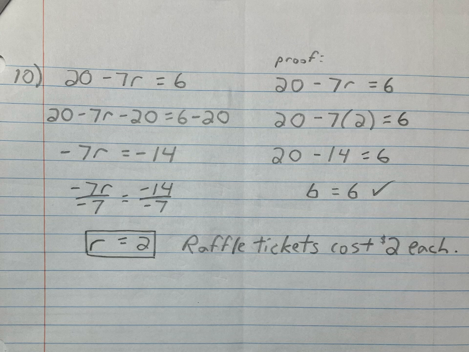Anyway, substitute in, and now what do we do here? Well, the first thing that we're going to do is this multiplication. Okay, 20 stays there. -7 times 2 is -14, equals 6. And now 20 minus 14 is 6. 6 equals 6. Check.